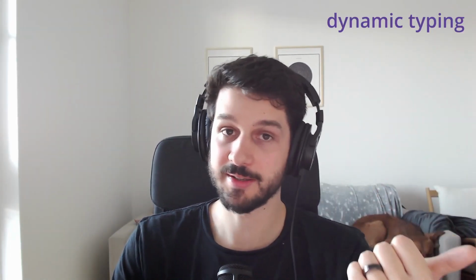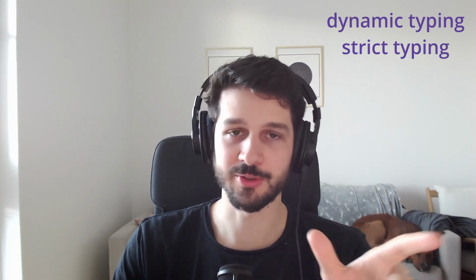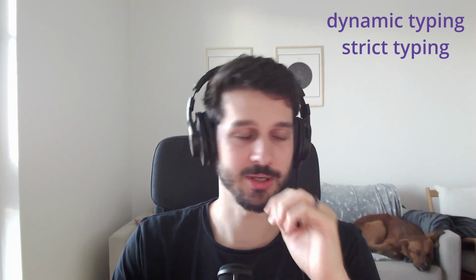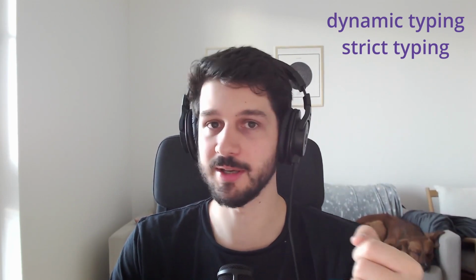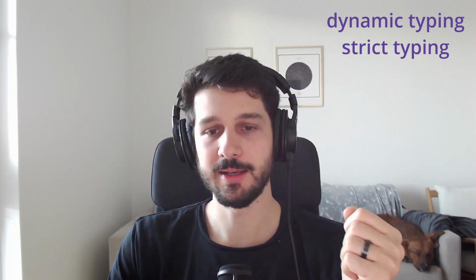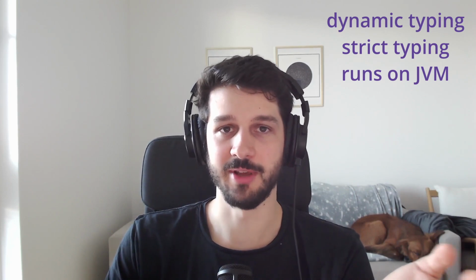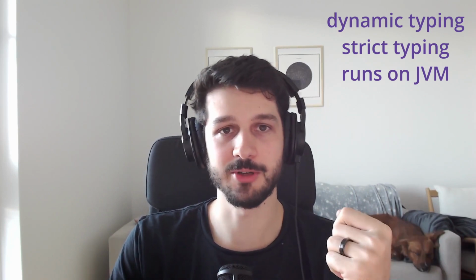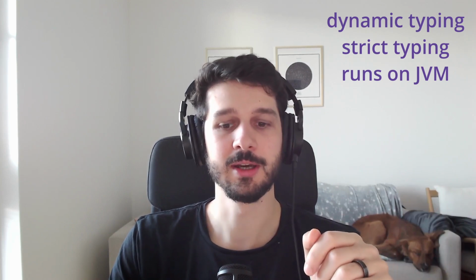Clojure is a dynamically typed language, but it is strictly typed. If you're unfamiliar with those terms, don't worry about it too much, but it might be useful to you if you know what typing is in a programming language. It is meant to run on the JVM. Well, it mostly runs on the JVM. There is ClojureScript, which can be transpiled to JavaScript, but we're not going to look into that today.